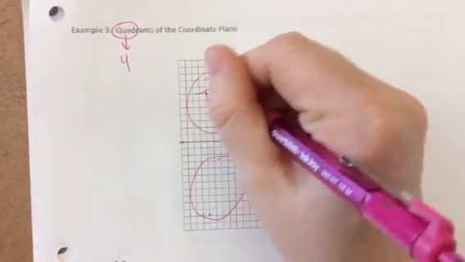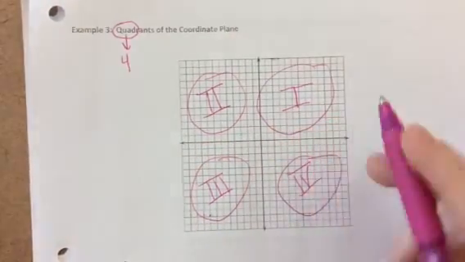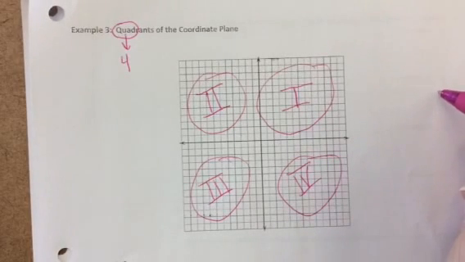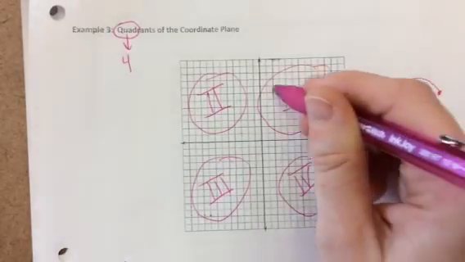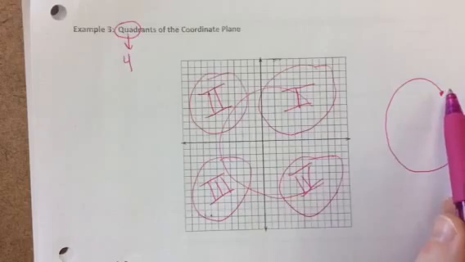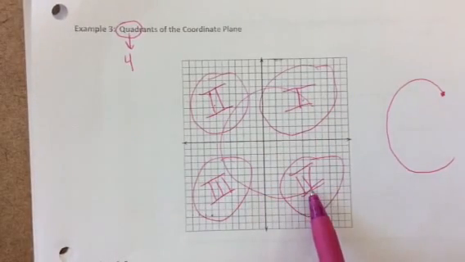A lot of times students forget which way it goes and get mixed up. The best way I could remember it is, if you were to make the letter C from coordinate grid, it goes like that. And that's sort of what we're doing here. So quadrant 1, 2, 3, 4.